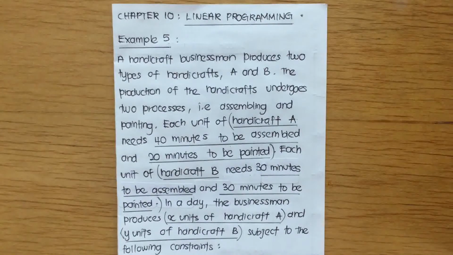Alright, let me read the question now. A handicraft businessman produces two types of handicrafts, A and B. The production of the handicrafts undergoes two processes, which is assembling and painting. Each unit of handicraft A needs 40 minutes to be assembled and 20 minutes to be painted. Each unit of handicraft B needs 30 minutes to be assembled and 30 minutes to be painted.